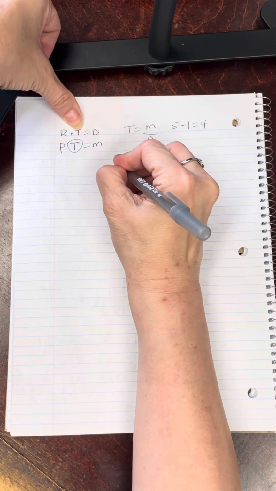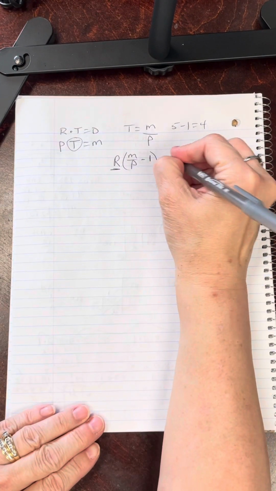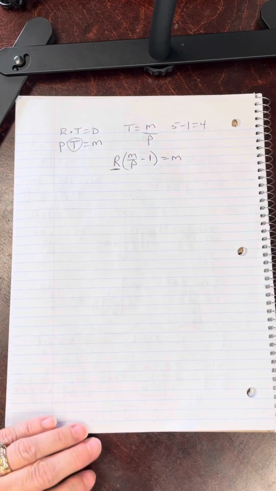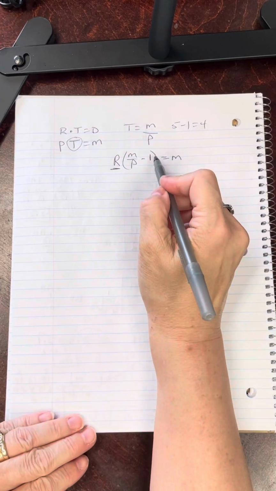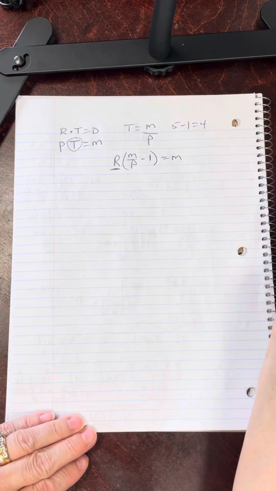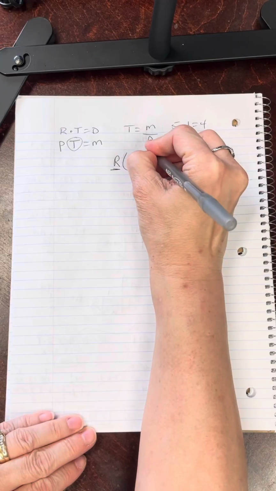Now, how fast should the train travel? It wants to know a new rate, and this is what we're solving for, to have arrived on time. Did we make any change to the distance traveled? Nope, we just want to shave an hour off the time. So the distance is still m. Now we're solving for the r. This needs to be made into one fraction so I can flip it when I divide. So the common denominator is p. That changes this to a p.